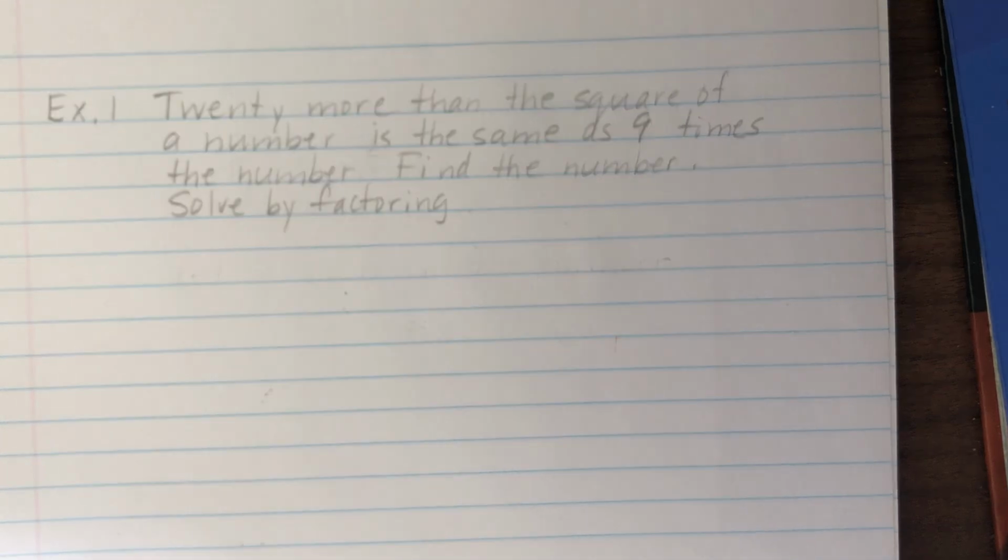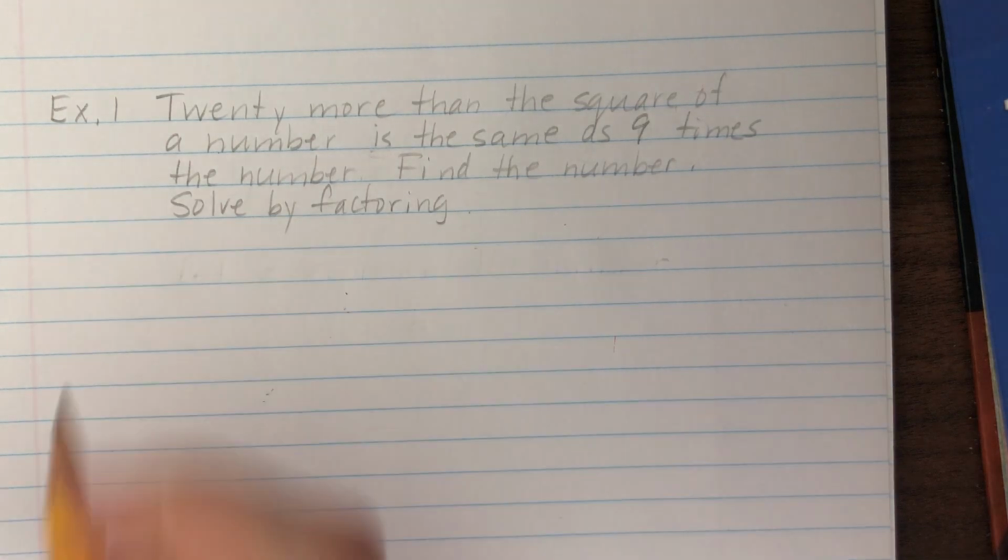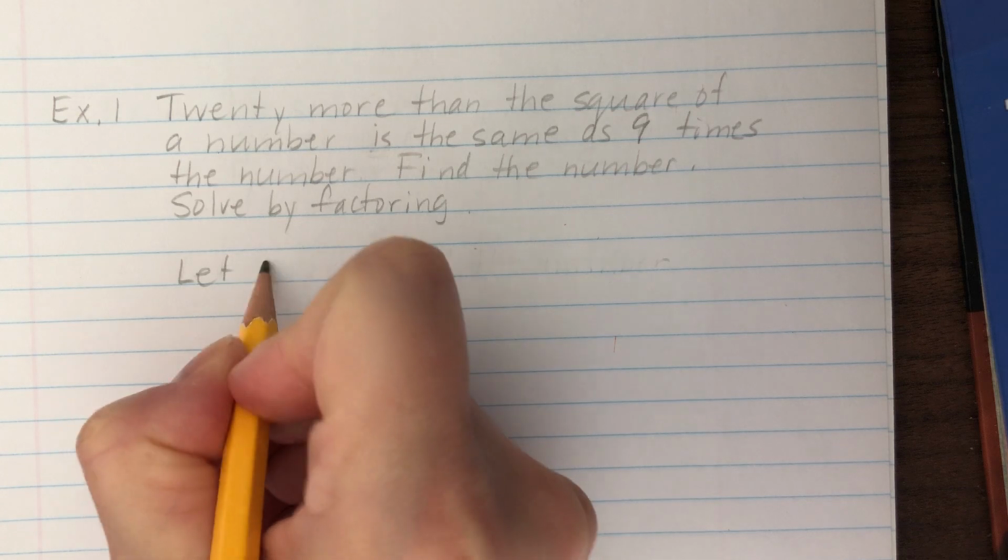Let's look at problems that need to be modeled first before they can be solved. Example 1 says 20 more than the square of a number is the same as 9 times the number. Find the number, solved by factoring. First thing we're going to do is let x represent the number that we're looking for.